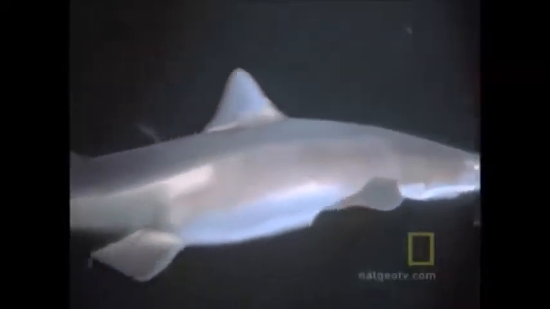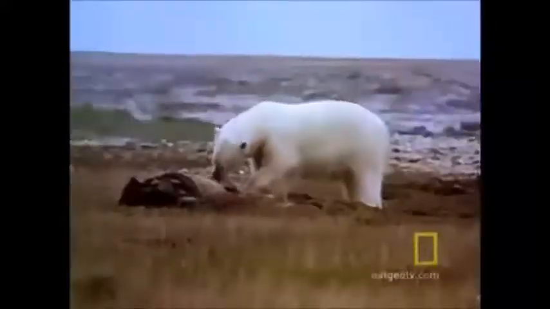Now we're going to talk about the niche. A niche describes not only what an organism does, but also how it interacts with biotic and abiotic factors in the environment. A niche is the range of physical and biological conditions in which a species lives and the way the species obtains what it needs to survive and reproduce.